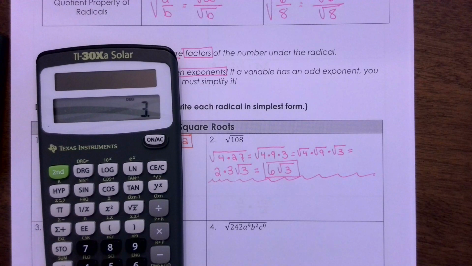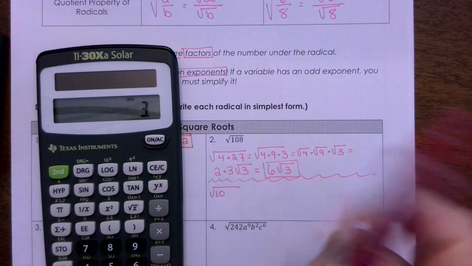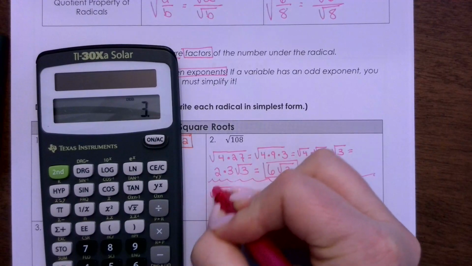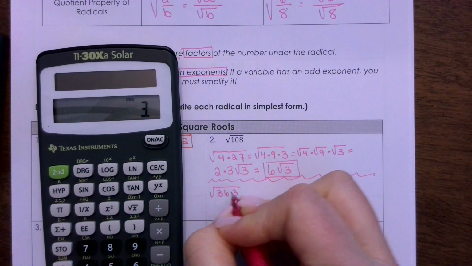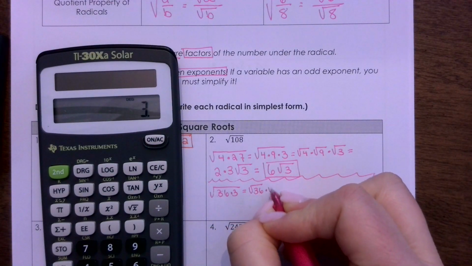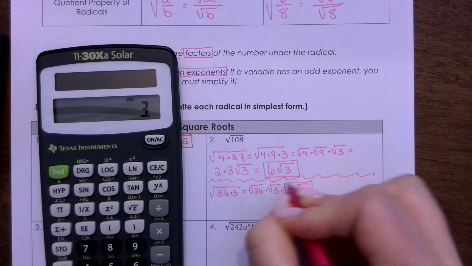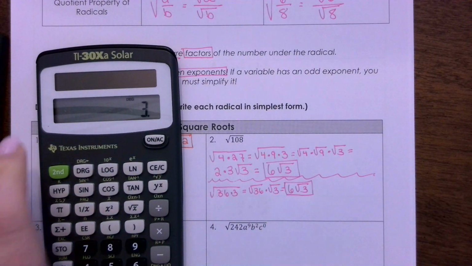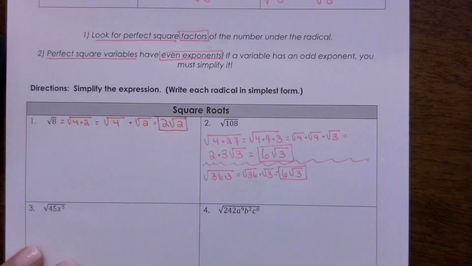It goes in there 3 times. So I could have broken 108 down. Oops, excuse me, I was writing 108 again, which is 36 times 3. That, of course, is the square root of 36 times the square root of 3, which is 6 square roots of 3. Whichever way you do it, you're going to come up with the same answer. But it's nice to know that there are different approaches.